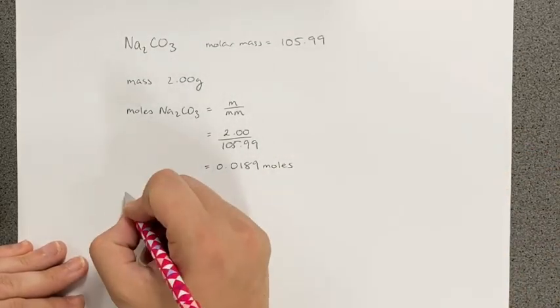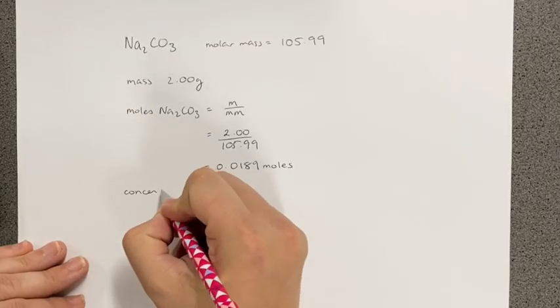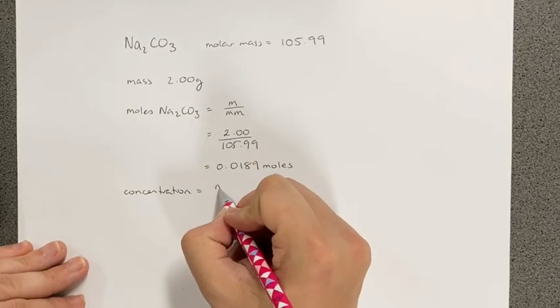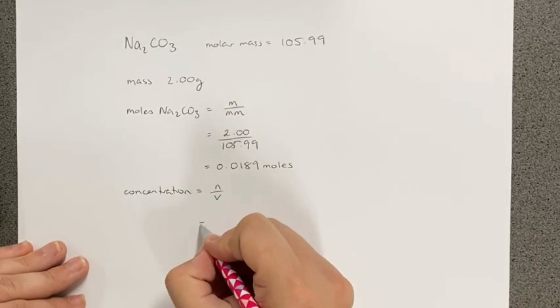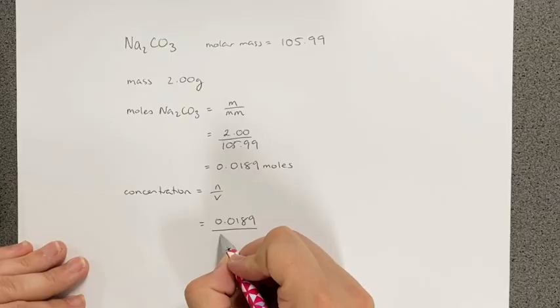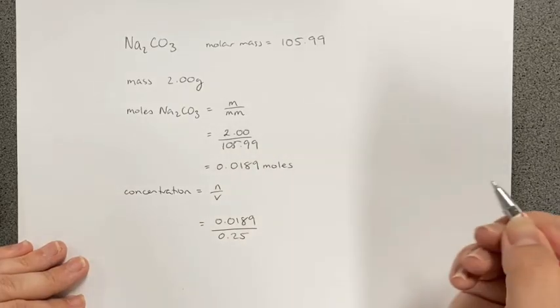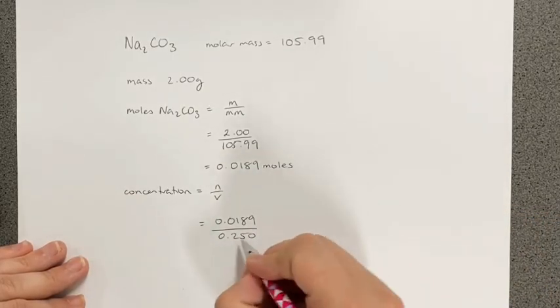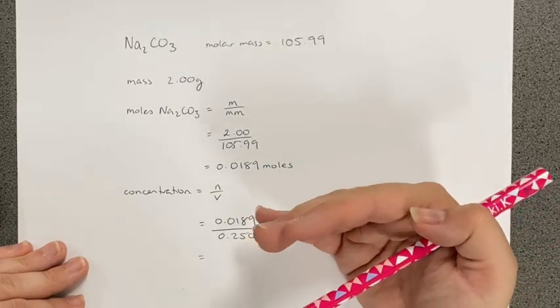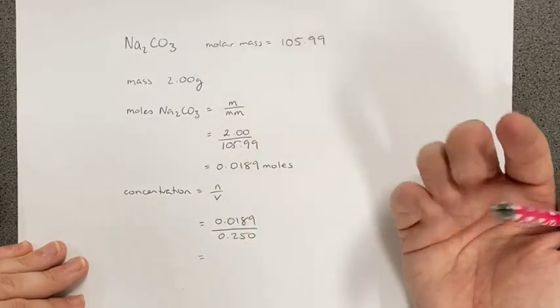So our concentration is going to be moles over volume. We have 0.0189 moles, and our volume was 0.25, or it was 250 mL, but we put it in liters so that we can end up with a concentration of moles per liter.